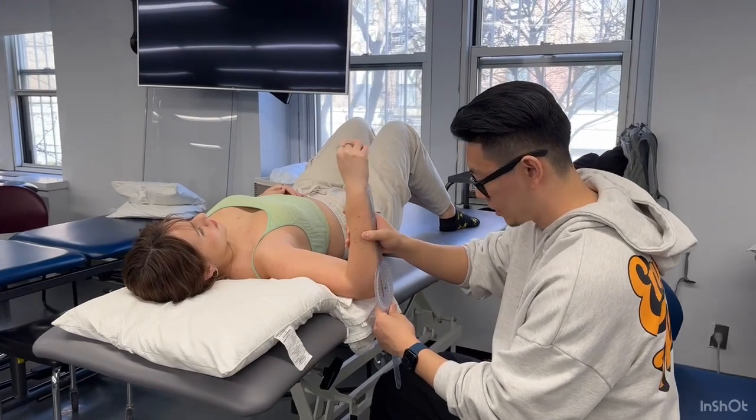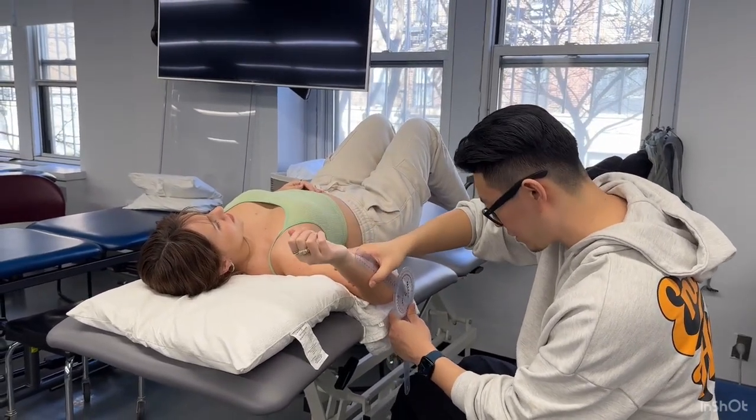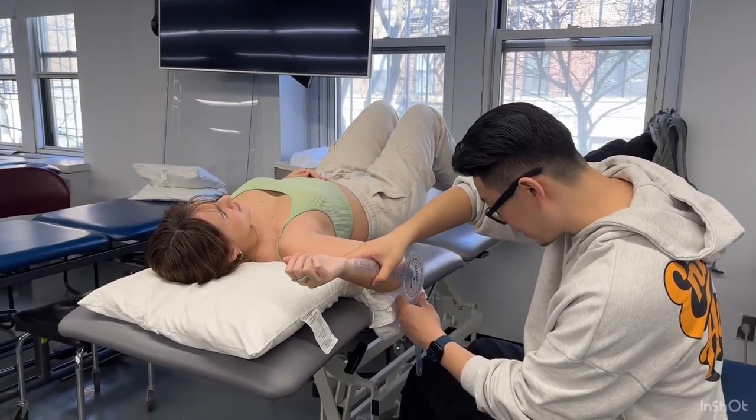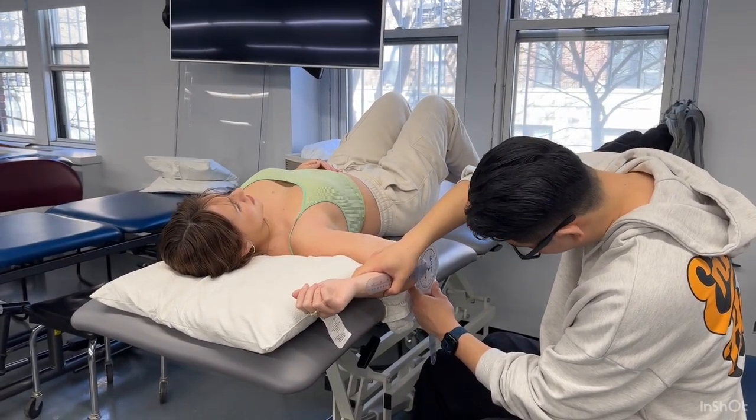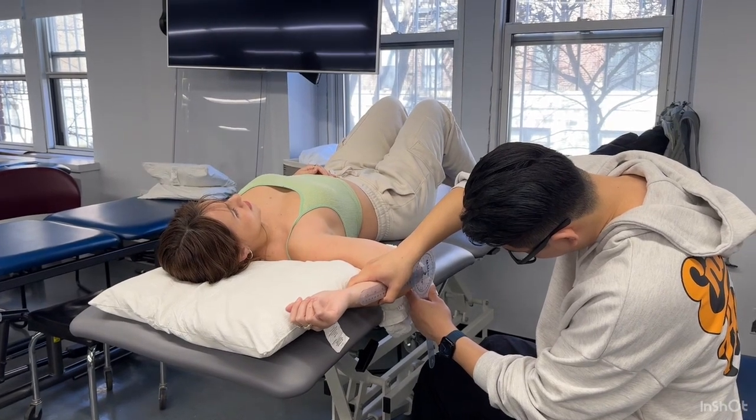And for efficiency, I'm just going to do the external rotation on the same side. And she has external rotation passive range of motion from 0 to 84 degrees.